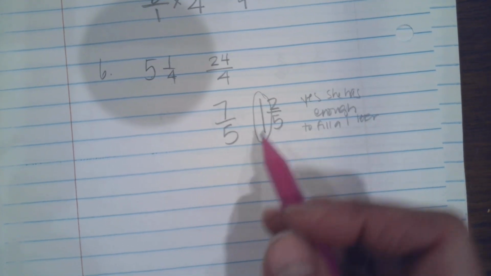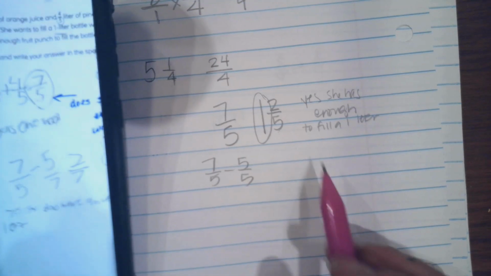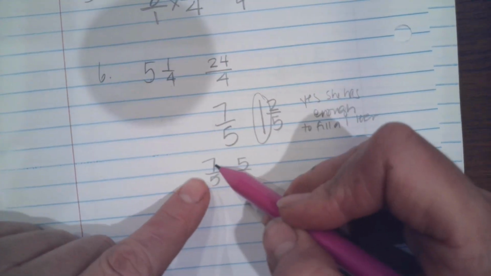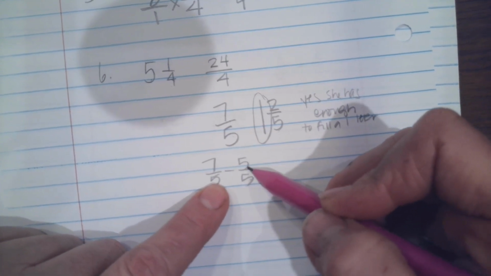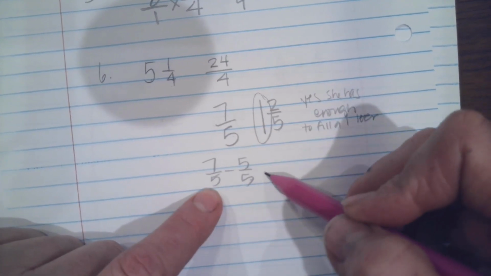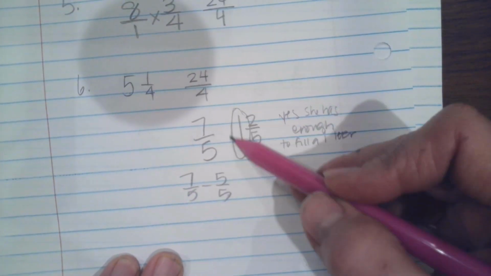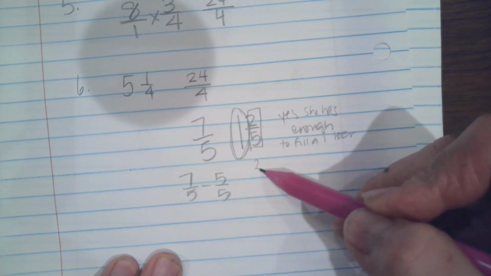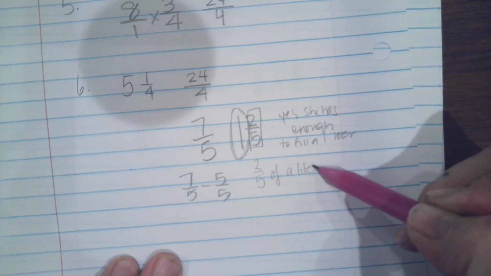So what you're going to do is write 7/5 minus 5/5. You did 7/5 minus 5/7. So 7/5 is what we have here, and then we would minus 1 whole, which is 5/5. Or you could do this. I have enough to fill 1 bottle. This is what's left. So 2/5 of a liter is left.